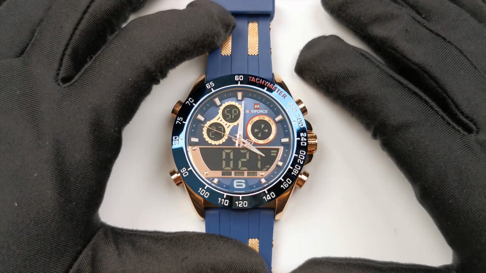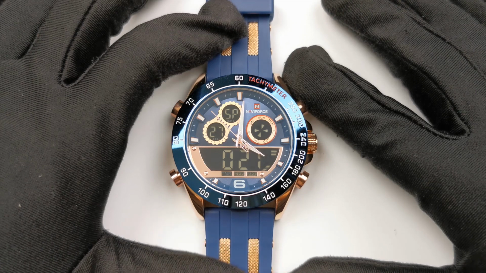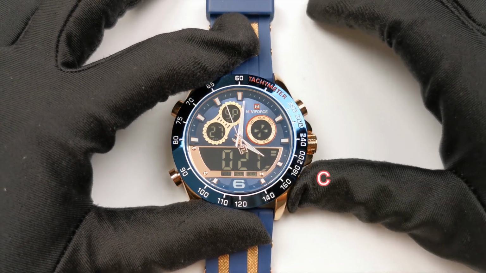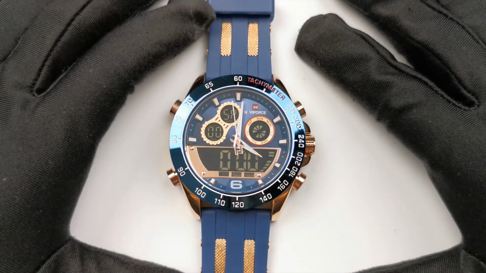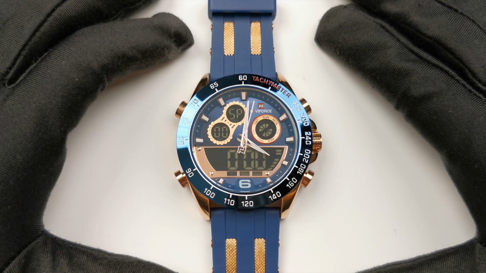Okay, now finish the number 3 recording. We press button C to clear all the data. Okay, this stopwatch mode setting is finished.